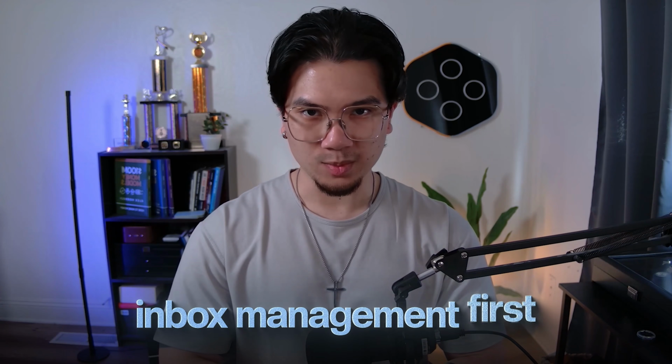And this is everything that happens after you launch a campaign. How you manage replies, how you scale, and how you get a report that shows you all the statistics so that you know what to test. Inbox management first. So speed to lead is super important here. What you want to do is set up an automation using something like Make, Zapier, or n8n that notifies your team the moment there is a positive reply, right?